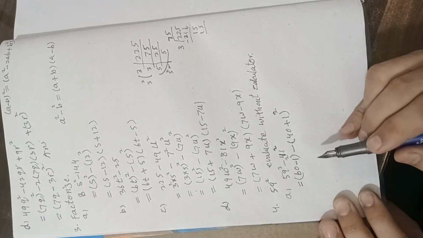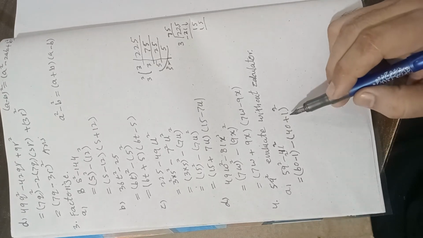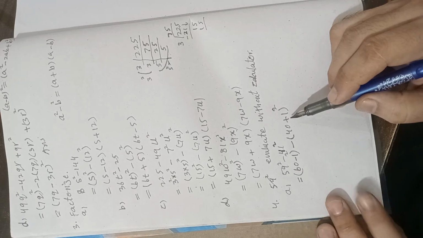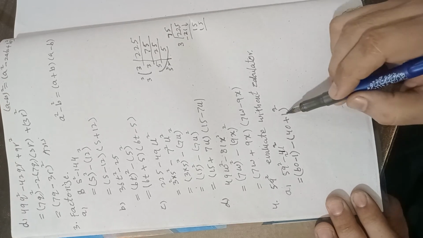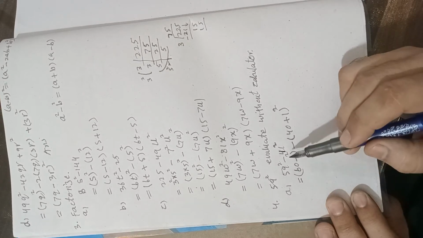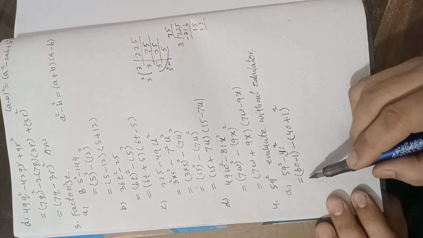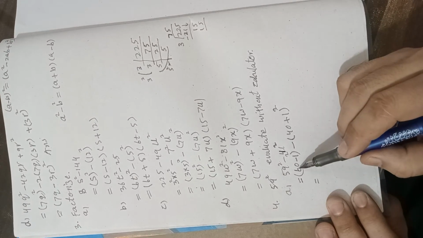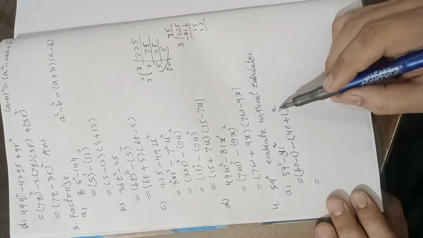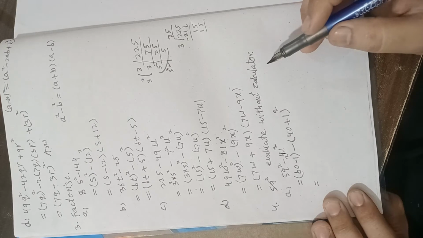See here, 60 minus 1 whole square and 40 plus 1 whole square, it has changed like that. 40 plus 1 is 41 square, and 60 minus 1 will become 59 square. Now you know that this is a minus b whole square and this is a plus b whole square. You will apply these two identities.